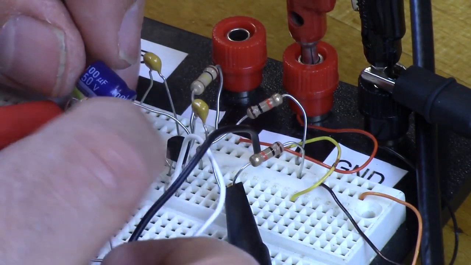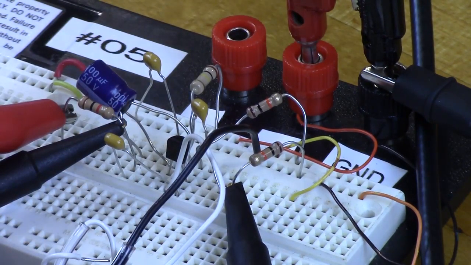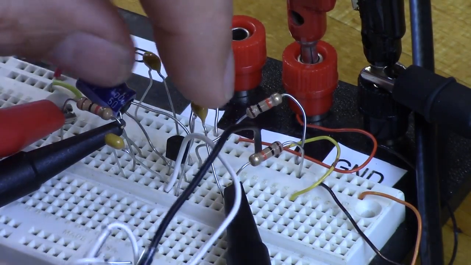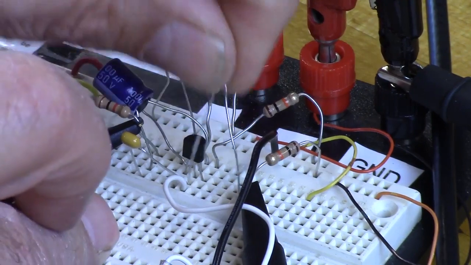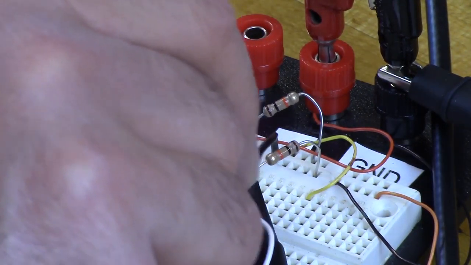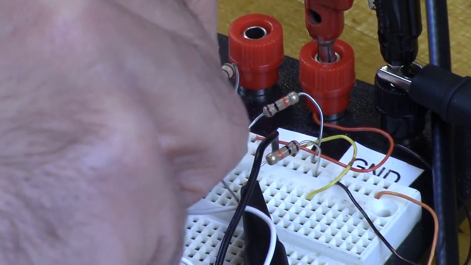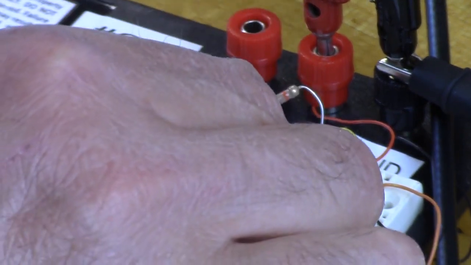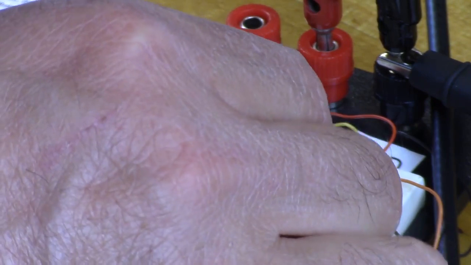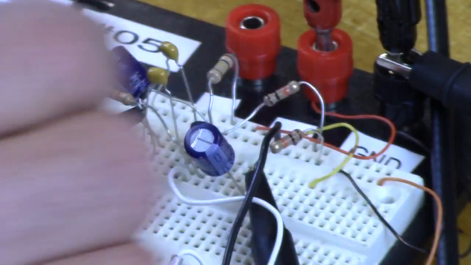We're now going to put one of these big monster capacitors in the place of C2. So let us unplug the C2 capacitor and plug in one of these big ones. That means that the pole due to C2 is completely out of the way also.